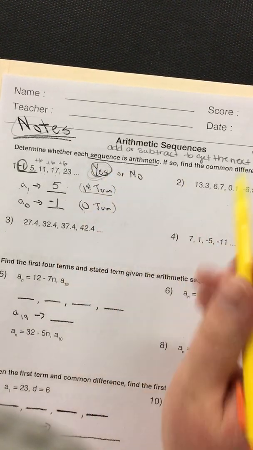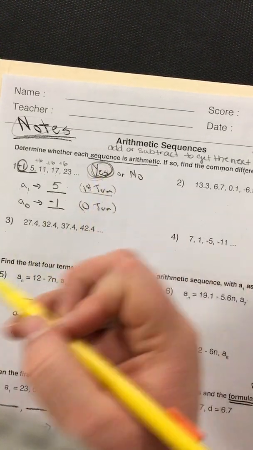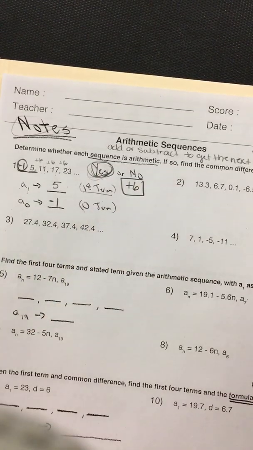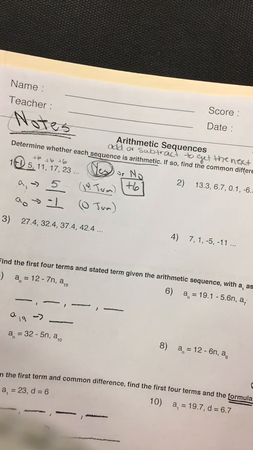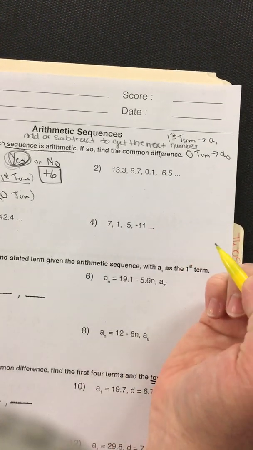And then it also says to find the common difference. Common difference is what number is that constantly going up by? Well, in this case, it was a positive 6. Okay, so we'll go over to another one. We'll look right at number 2. We won't do all of them for notes.